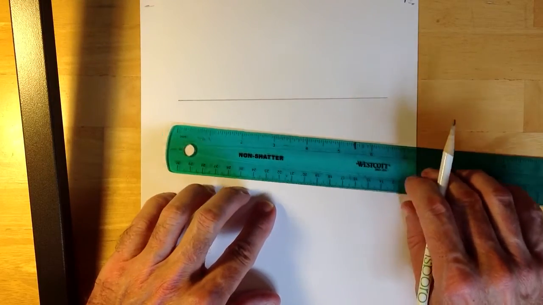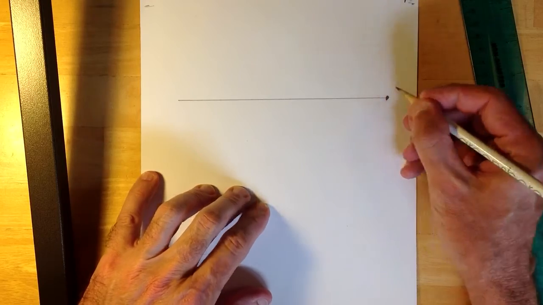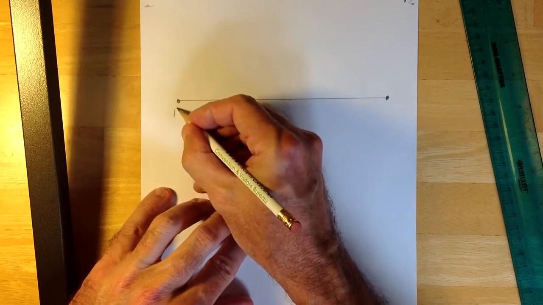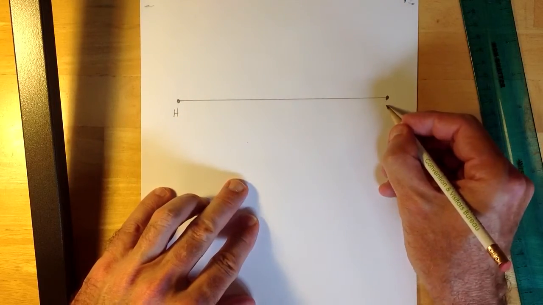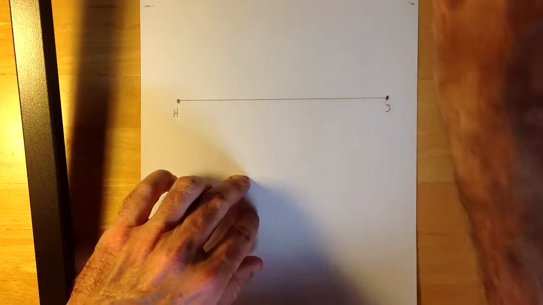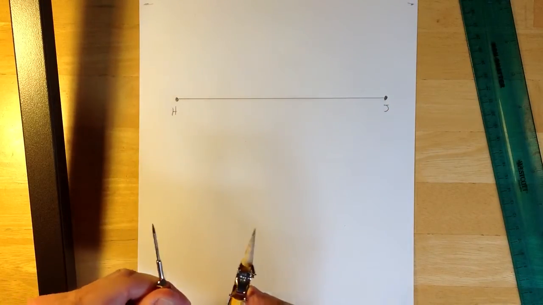I'm going to give this line segment some labels, and we're going to label it HJ. So we have line segment HJ, and we're going to find the midpoint, and we're going to do a bisector.